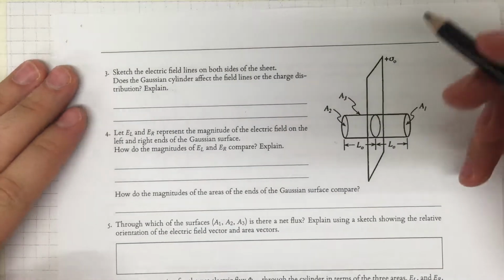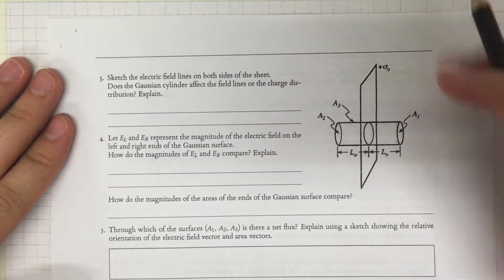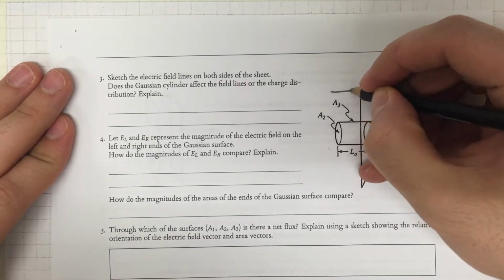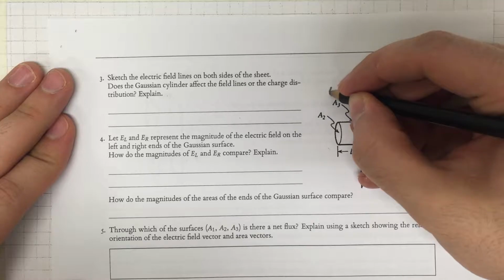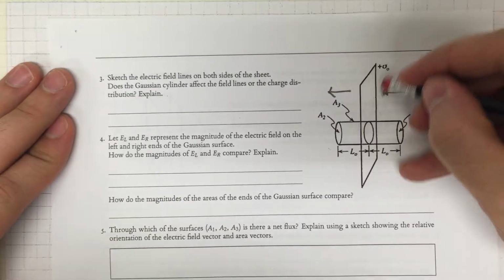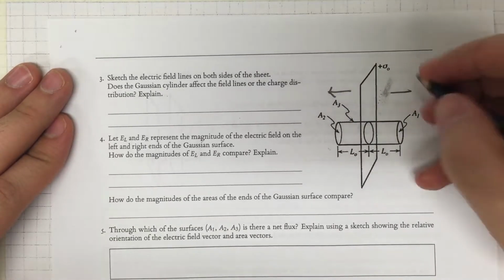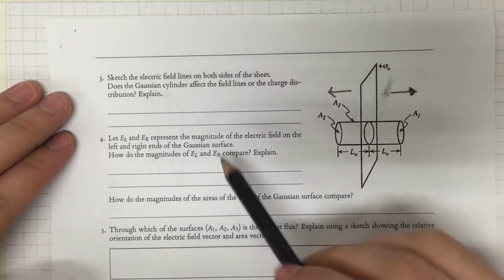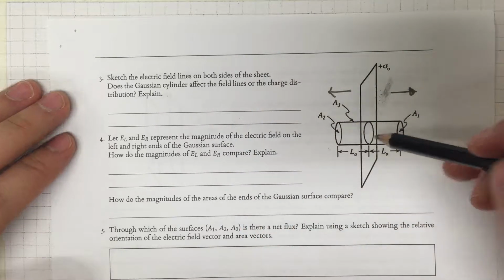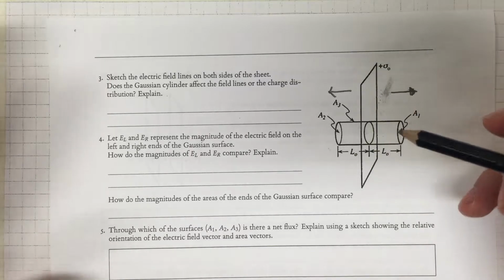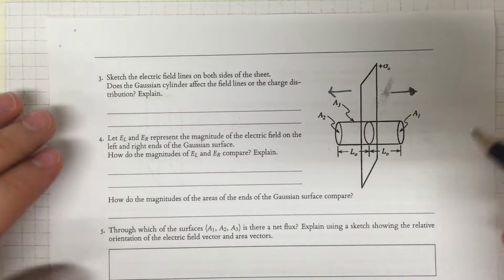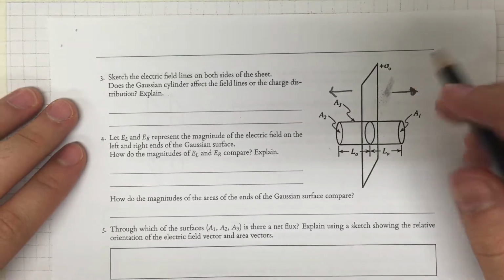So now I want to sketch the electric field lines on both sides of the sheet. I know it's a positive sheet, and so the electric field is going to point radially outwards from the sheet, like so. Now the Gaussian cylinder, it being there, doesn't affect the field lines, right? The Gaussian surface is imaginary. There's no charge on it. It's simply just a device we'll use to solve these problems.